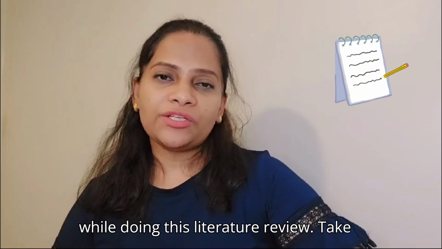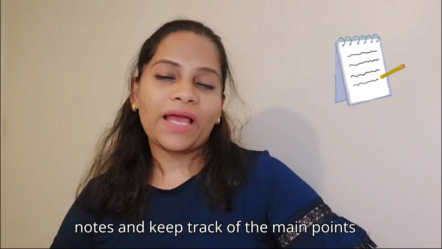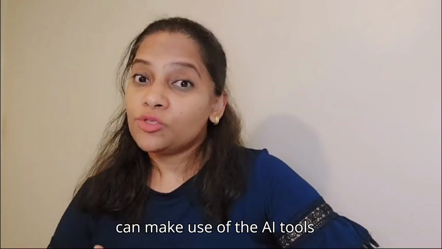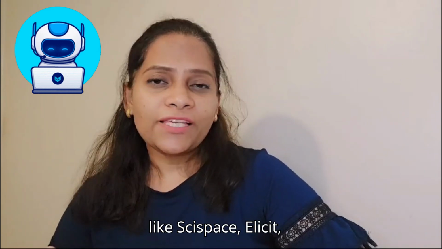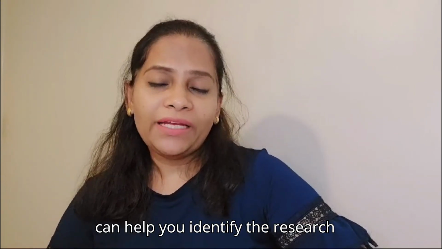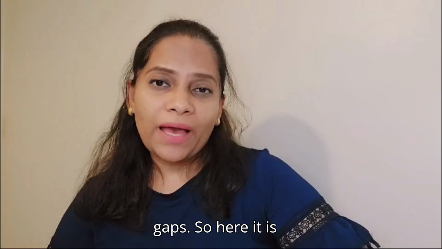And while doing this literature review, take notes and keep track of the main points of each study. Here you can also make use of AI tools like SciSpace, Elicit, Research Rabbit, and there are various other tools that can help you identify the research gaps.